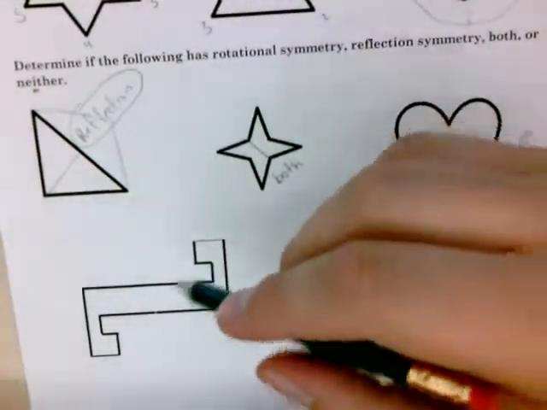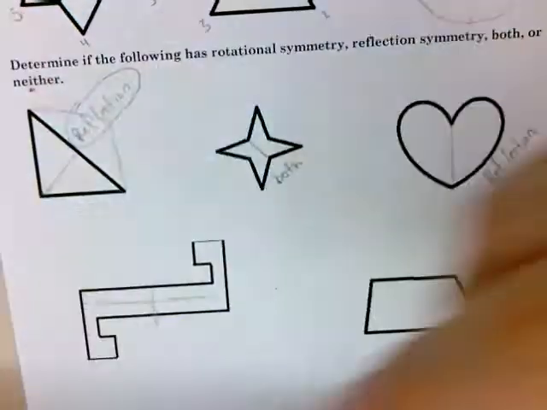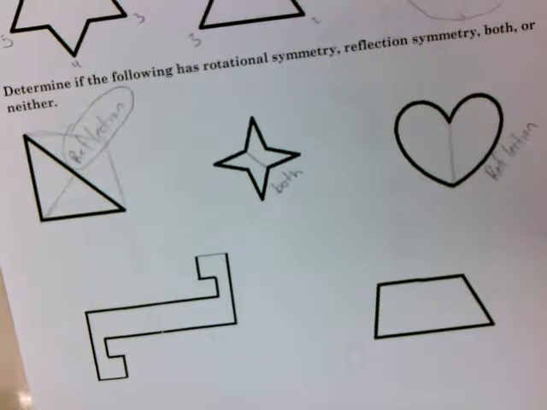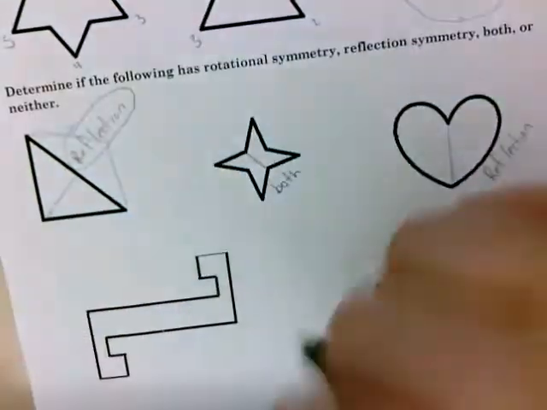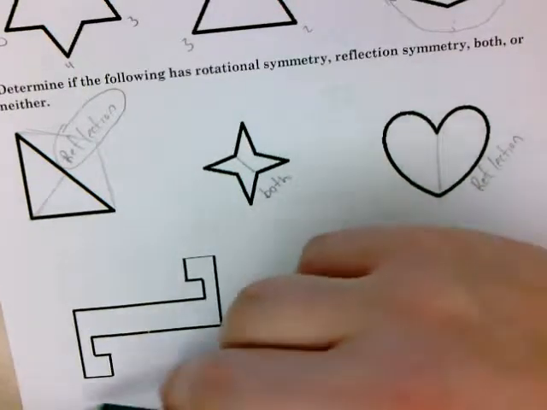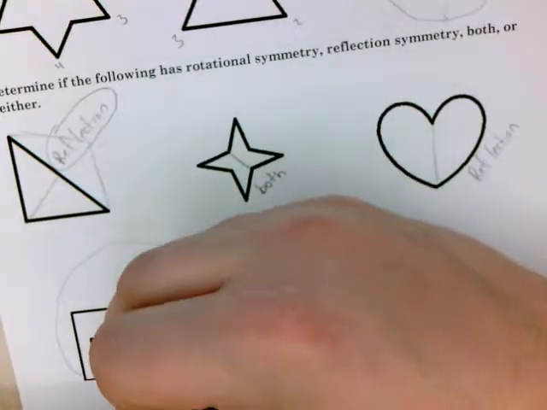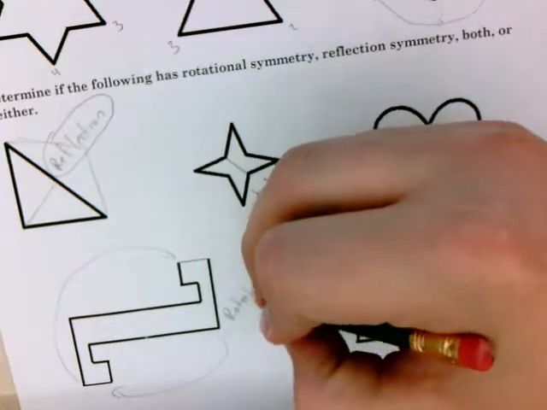This one. I can't really draw a line of reflection right here because that doesn't match that side. If I draw a line right here, once again, it's not going to fold on top of itself. So this thing does not have a line of reflection, meaning it doesn't have reflection symmetry. But it does have rotational symmetry. If I took this object and moved it 180 degrees, and took this object and moved it here, it would look like it's in the same position. So this actually has rotational symmetry.